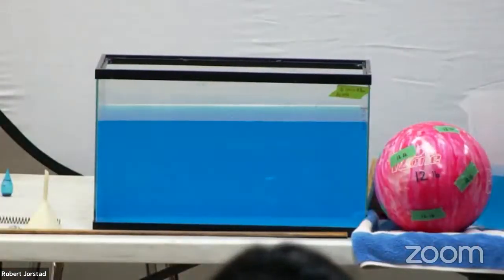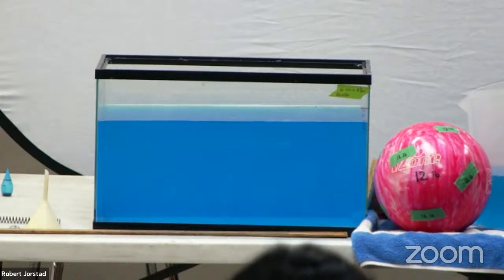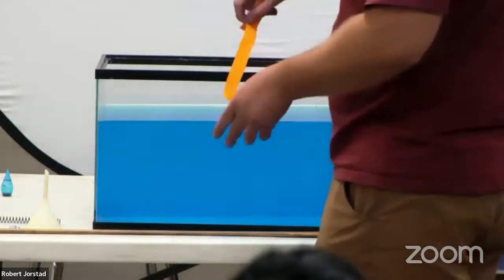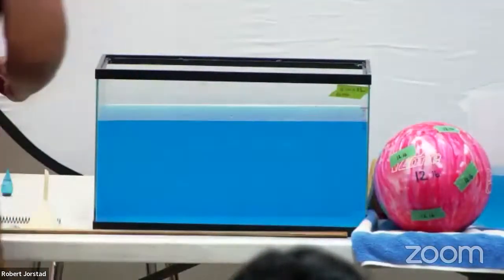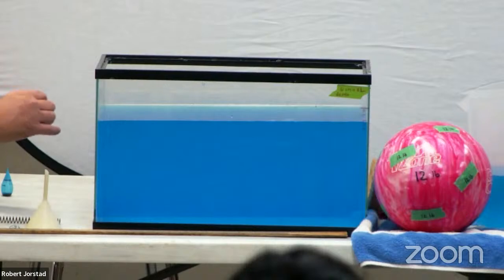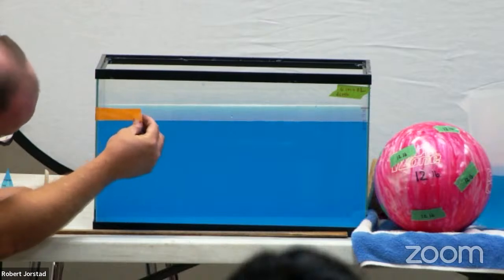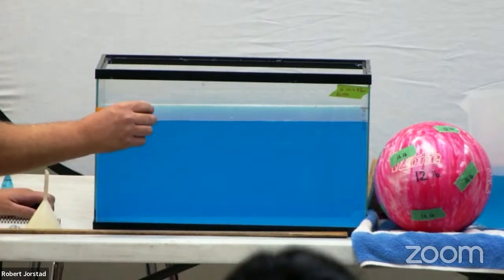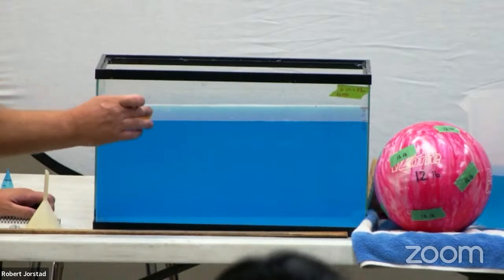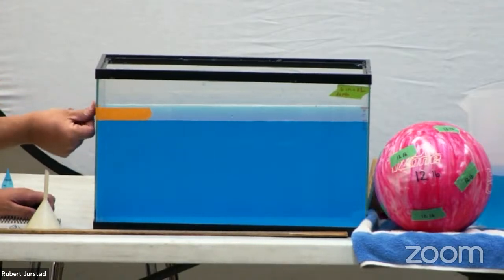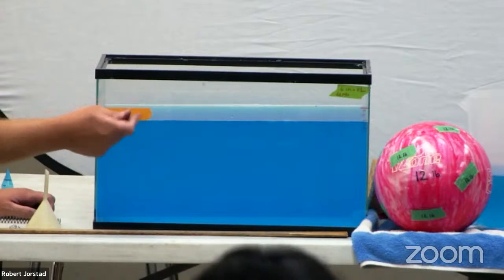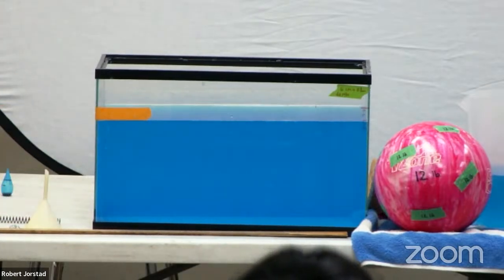Now, when you put some objects in here, do I have my tape? I'm just going to put a reference level on here. Does that look like it's approximately with the water level? Yes. Okay. So we're looking at the bottom of the tape is the water level. Is that showing up at all on Zoom, Alan? All right.